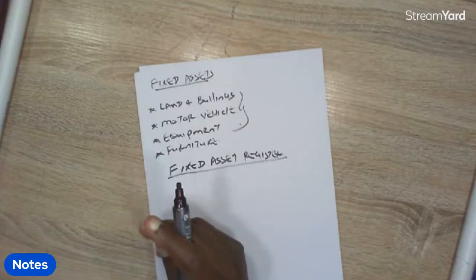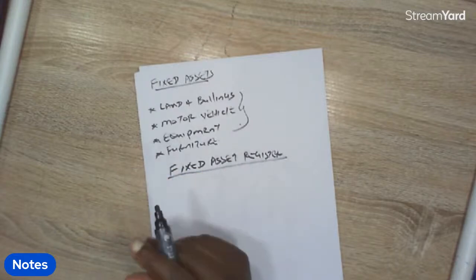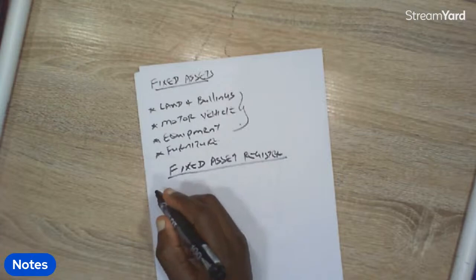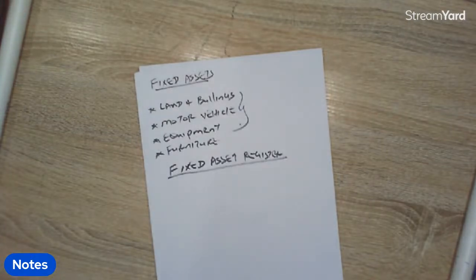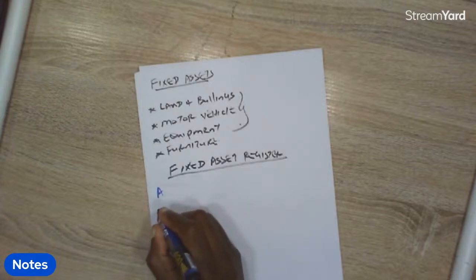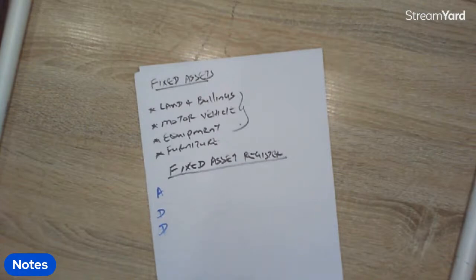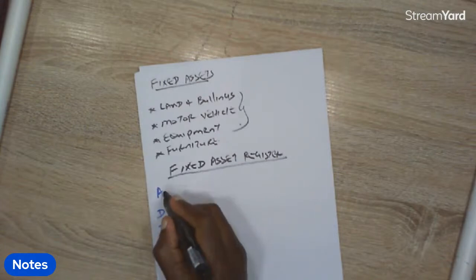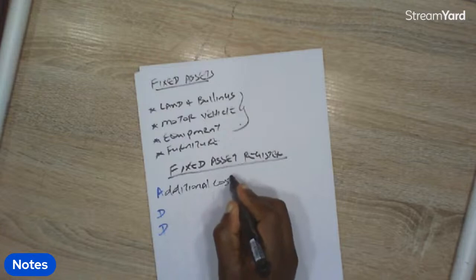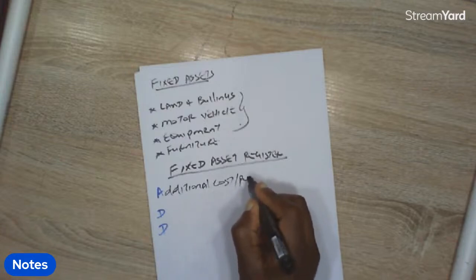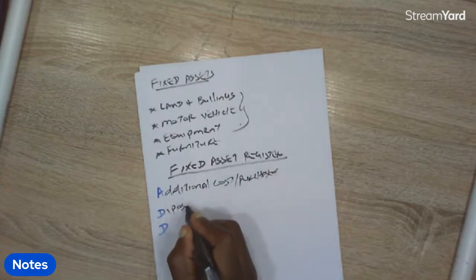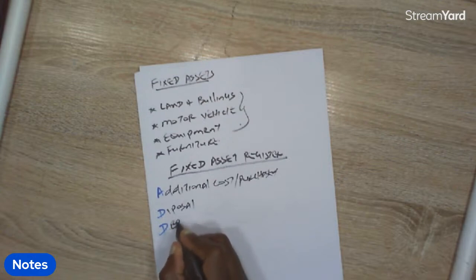You see on the table of the fixed assets that you normally see, where they're talking about the movement, we have something called ADD. This ADD is additional cost, so this one is a purchase. Then this one is a disposal, and then this one is depreciation.